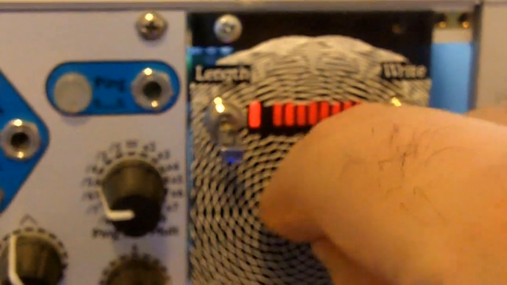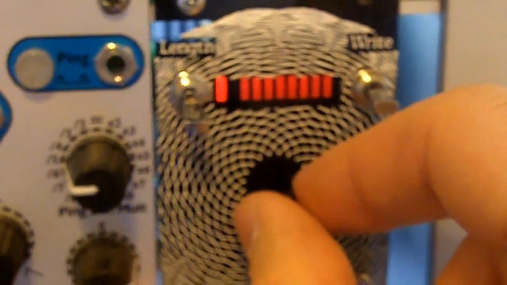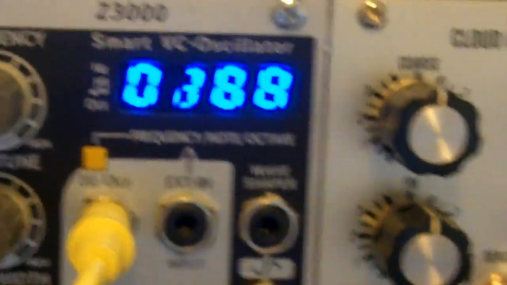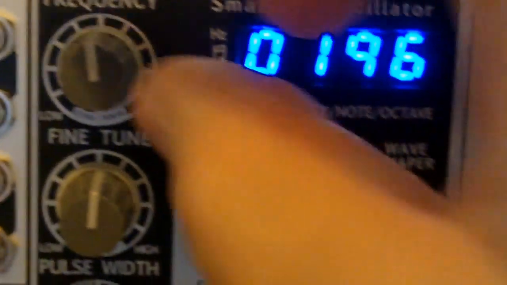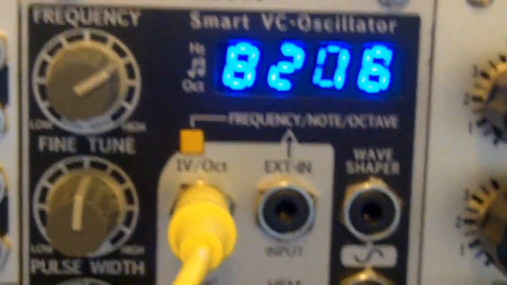I actually like the 8-bit the best. And as you can see, it follows the pitch of the Z3000, because the Z3000 is clocking it. Some awesome digital bell tones.